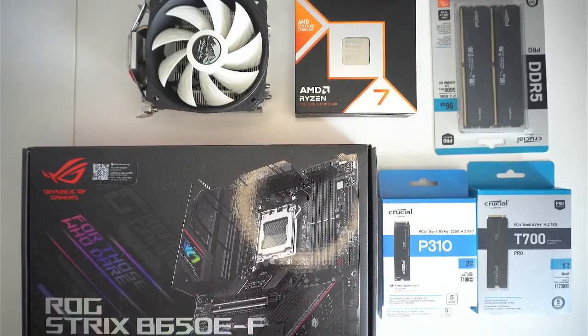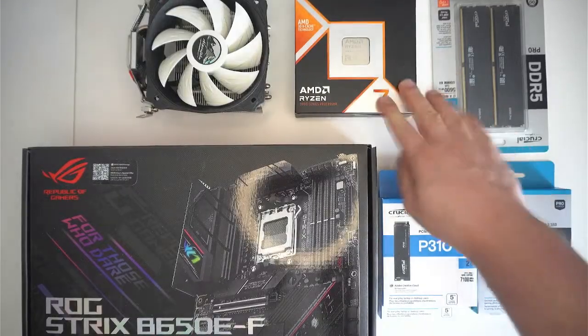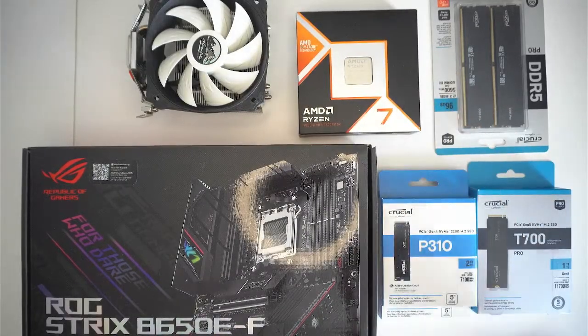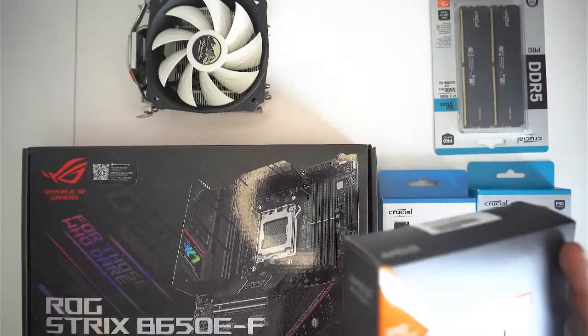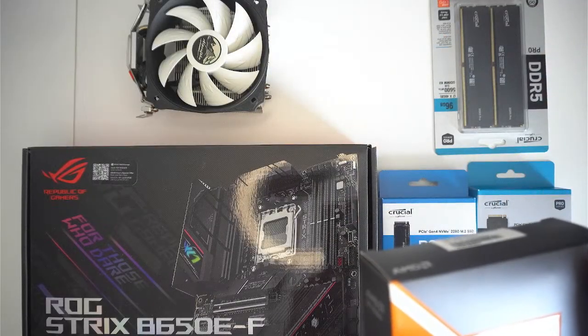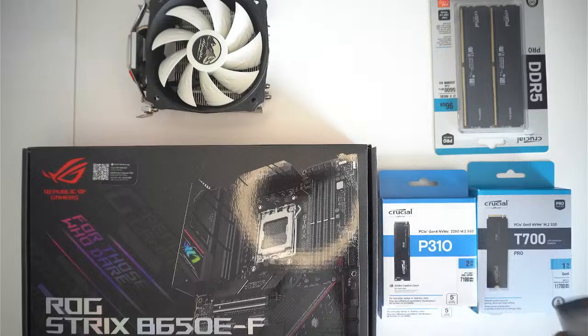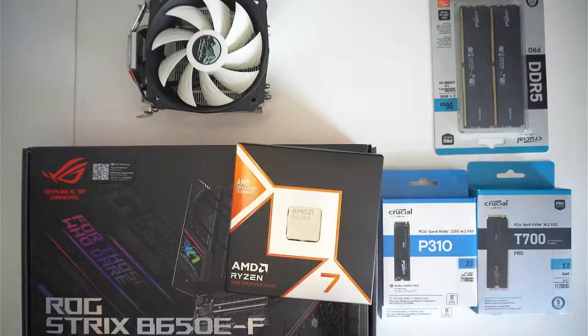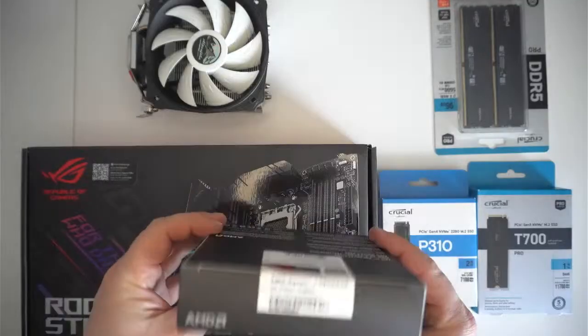From what I've seen, it's very good. It's an AM5 socket. We've got the Ryzen 7 9000. Can't remember what it was. 9800. Yeah, 9800. So that should be good. That's an AM5 socket. So should fit.